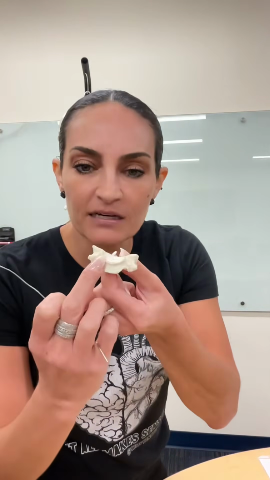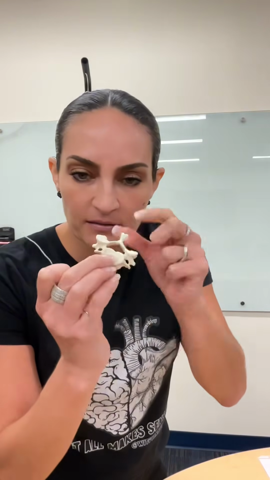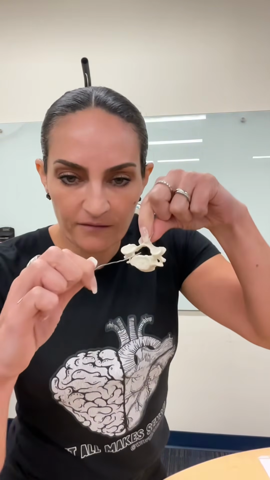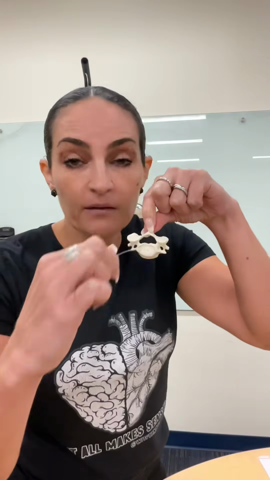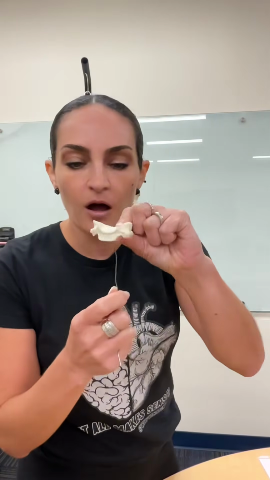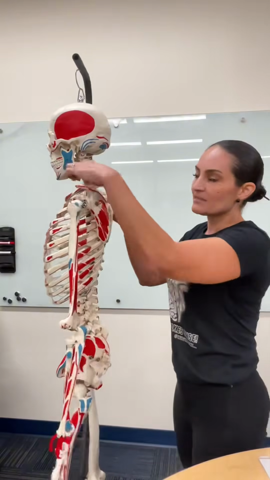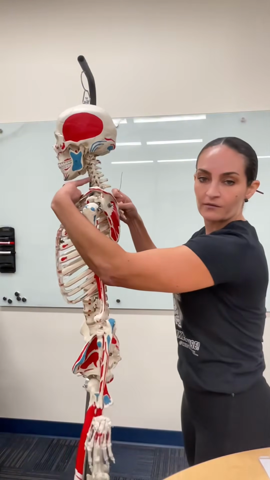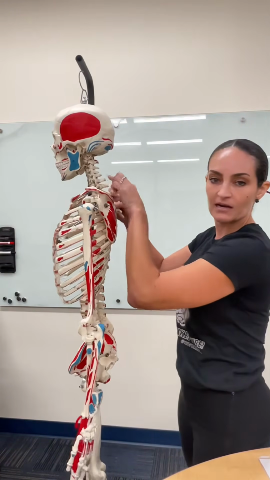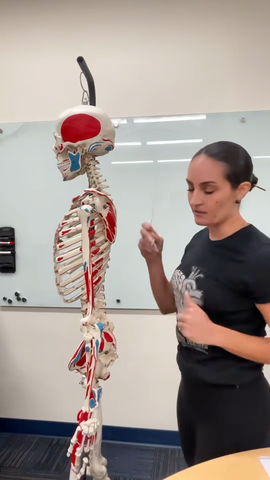Also, cervical vertebrae will have the body, the vertebral foramen, the big hole in the middle of a vertebra. Do you remember the other name for body? Centrum, right? Because it is closer to the center of the body. The spinous processes are always posterior.